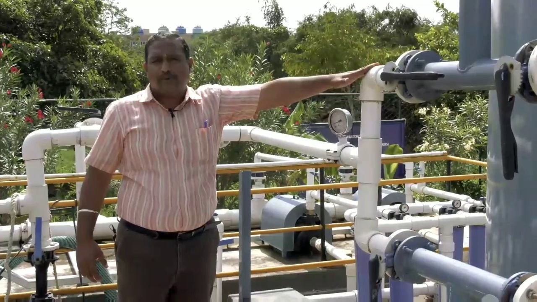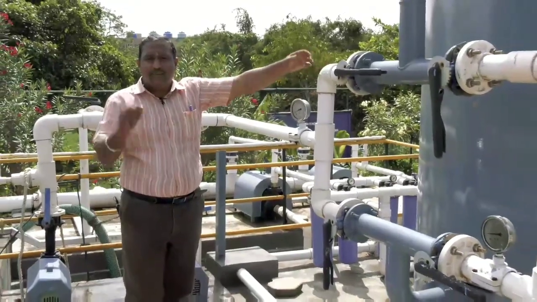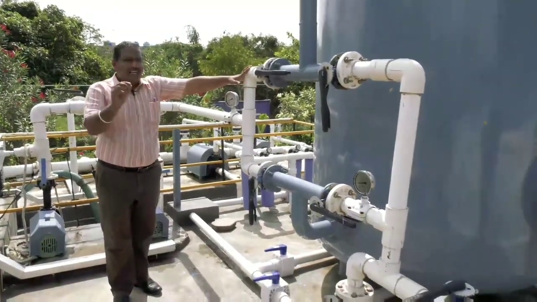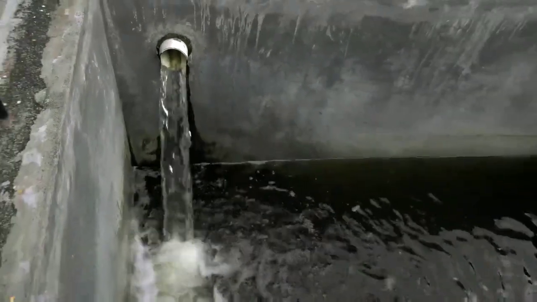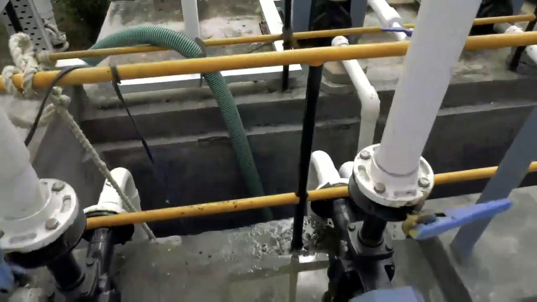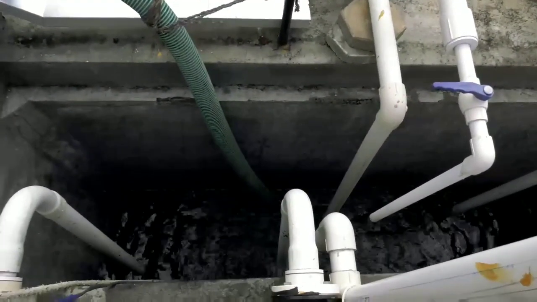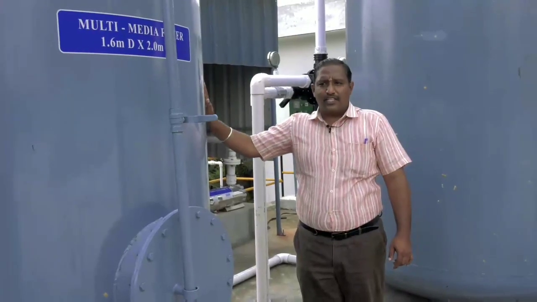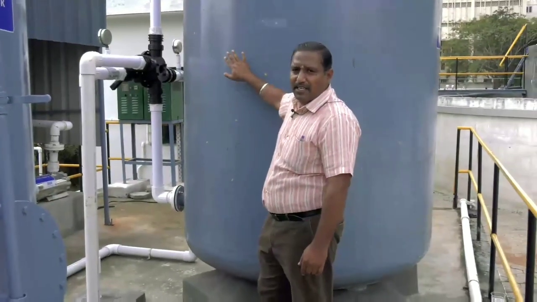To enable this polishing step, we have two cylinders, where in one cylinder different sizes of stones are present. We call them media, different sizes of stones, nothing but silex. Different sizes of silex are present inside this cylinder. This is known as multimedia. Different types of media are present, through which the clarified water enters. Further, the suspended solids are removed over here. Then, after this multimedia filtration, the treated water enters into the second stage of the polishing step, the activated carbon filter.